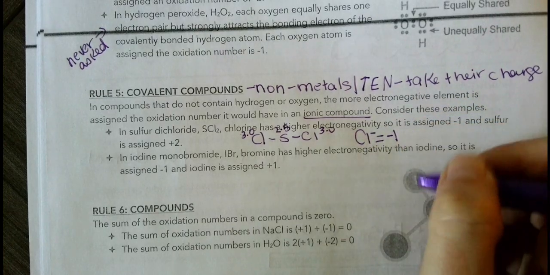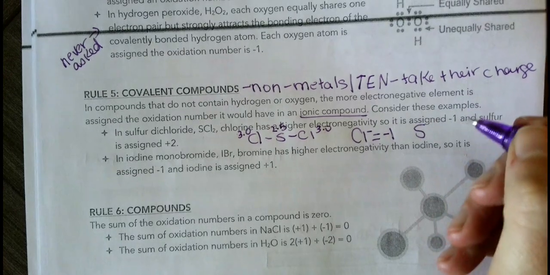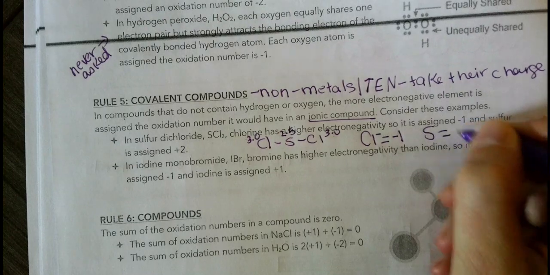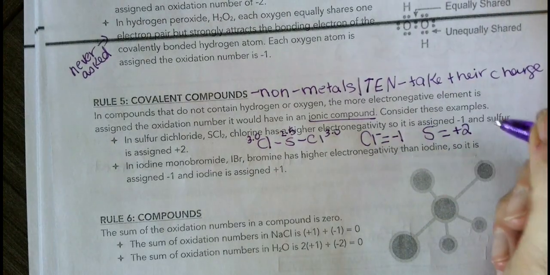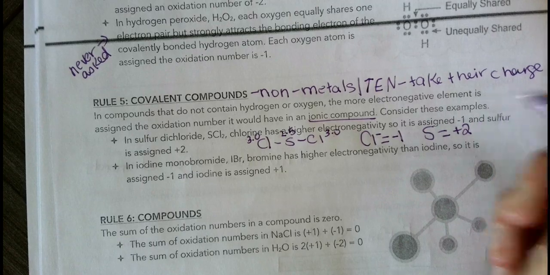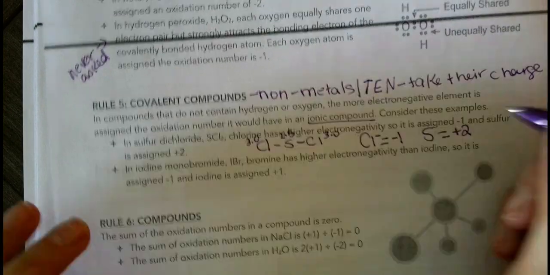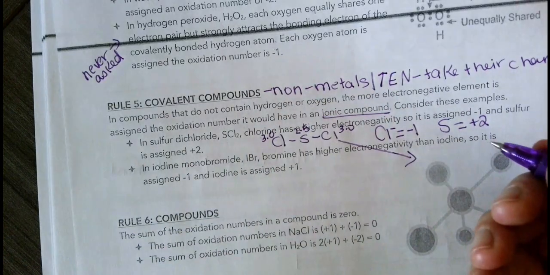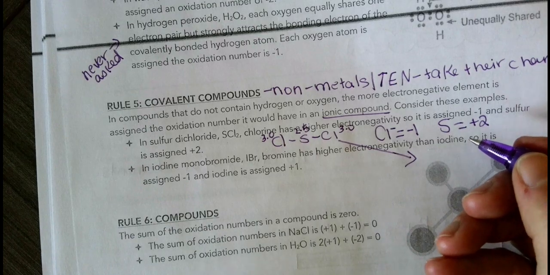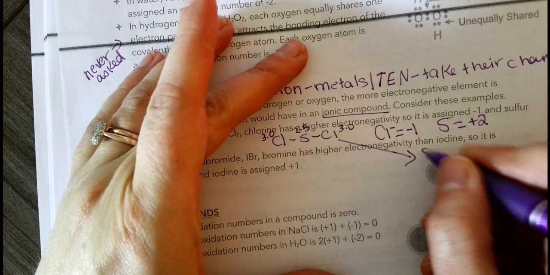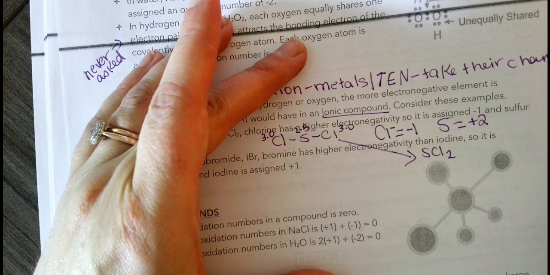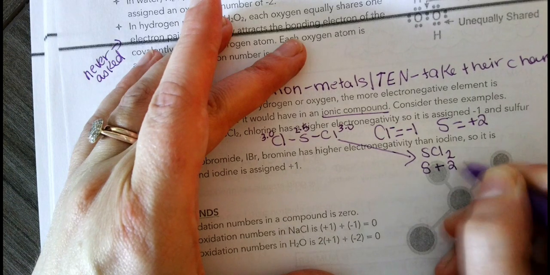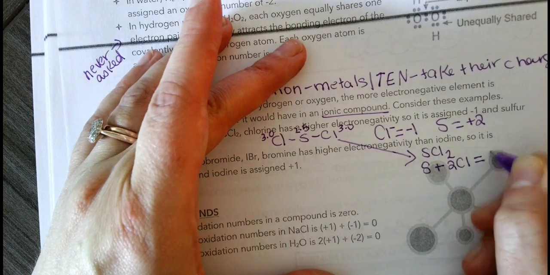Sulfur as an ion is -2, but in this compound, it's going to act as a +2. How did I figure out that it's a +2? You can do a bit of math. This makes sense to me, but it doesn't make sense for all students. So in SCl2, you're going to have S plus 2 chlorine to give 0.